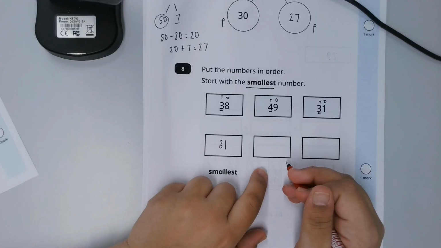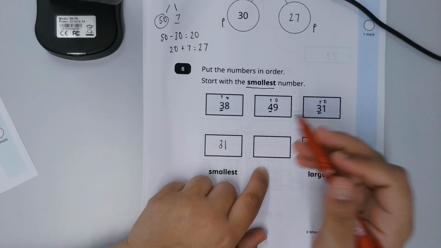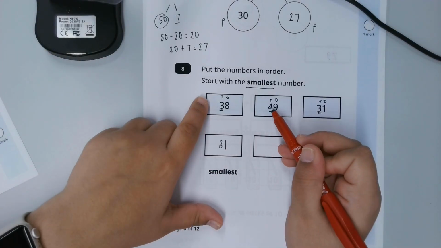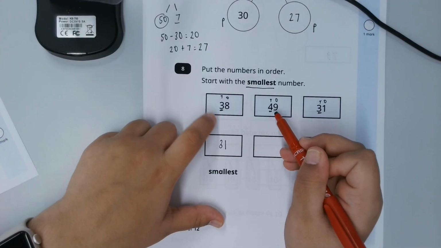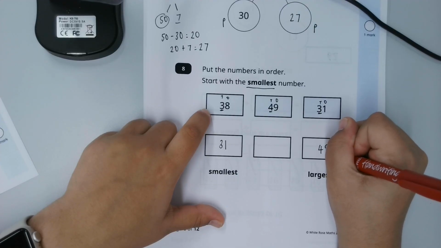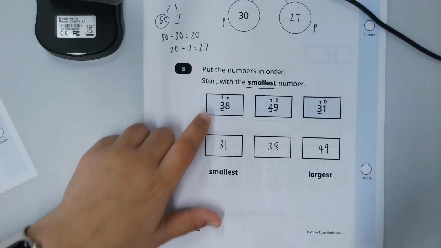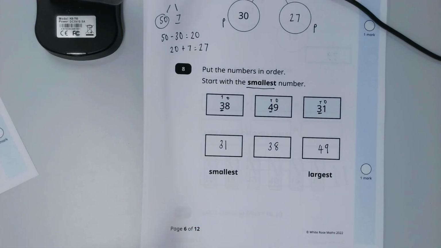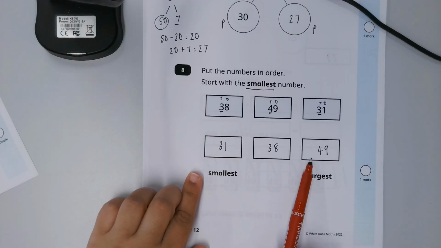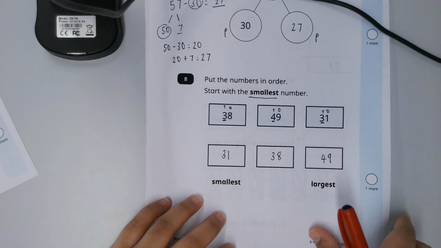Now I need to find out which number is coming next. Well, if on this side it's the largest number, I already know that 4 tens is bigger than 3 tens. Therefore 49 has to be my largest number, and that leaves me with 38. I'm just going to check it to make sure it all makes sense. 31, 38, 49. Yes, I can see I'm getting bigger each time. Therefore, I've put my numbers in order.